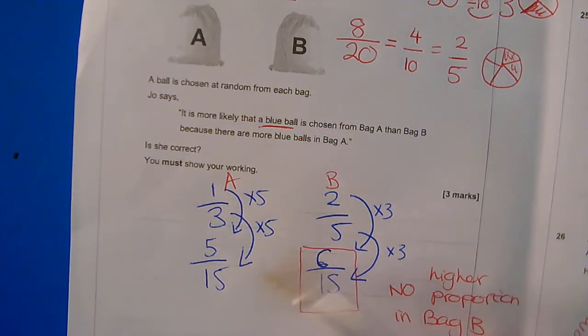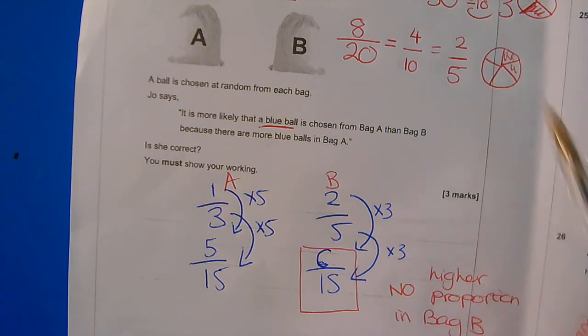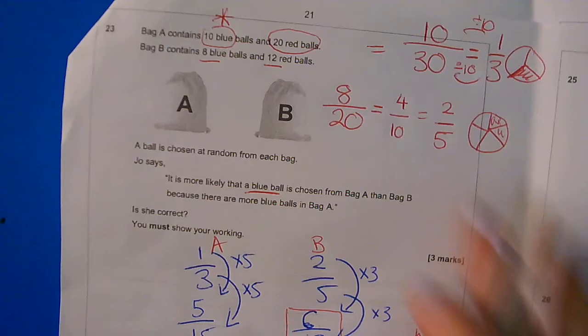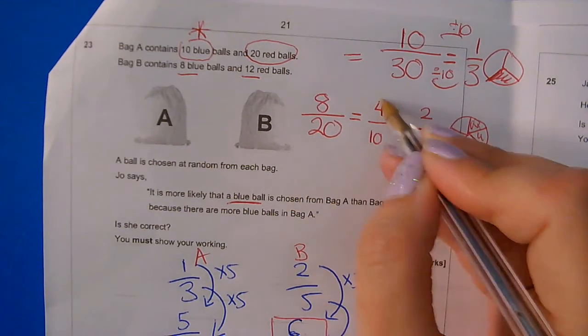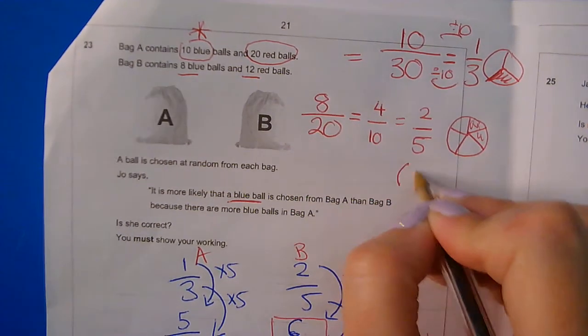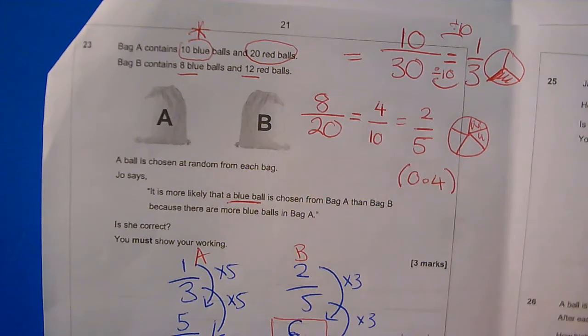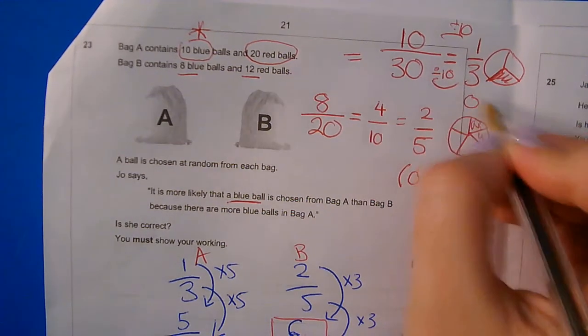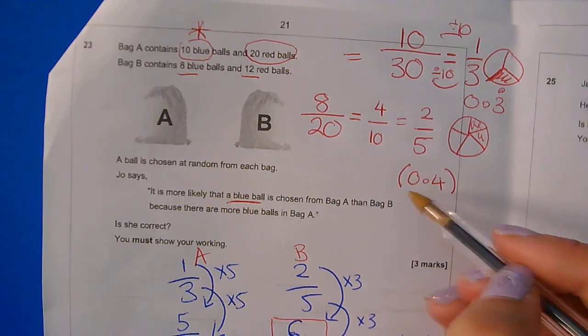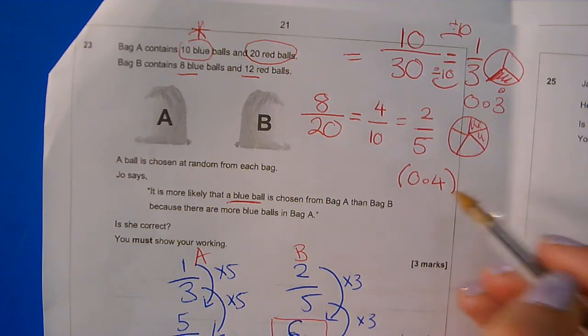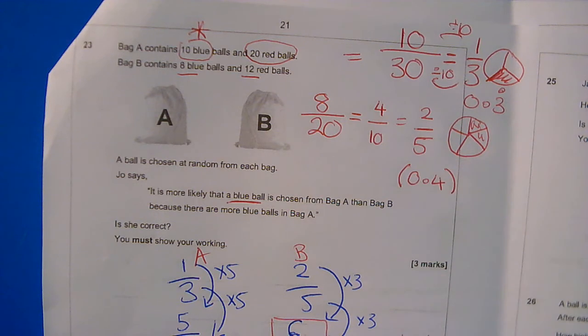Some people know the decimal format, so for example if you happen to know that 2/5, which you can see from here, 4 divided by 10, 2/5 is 0.4, whereas 1/3 is 0.3 recurring. Well, 0.4 is bigger than 0.3 recurring, so again bag B has a higher proportion.